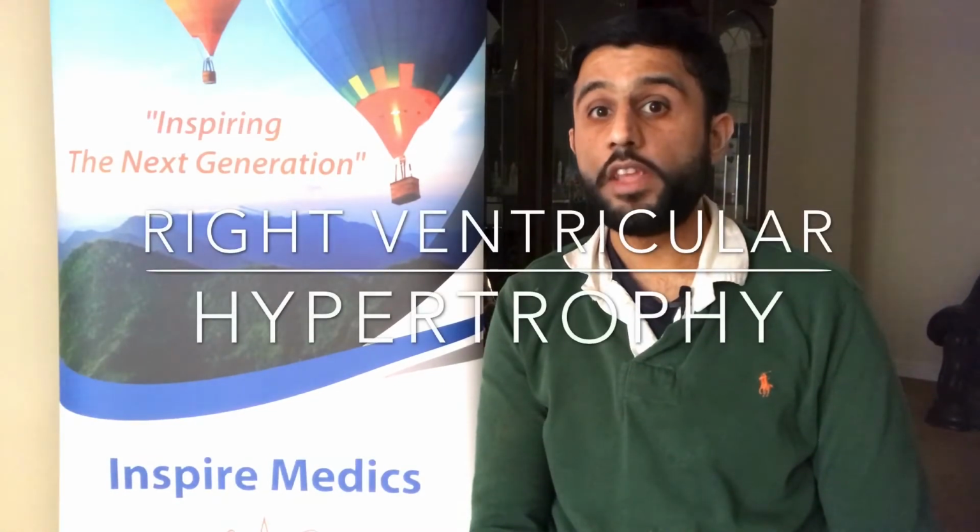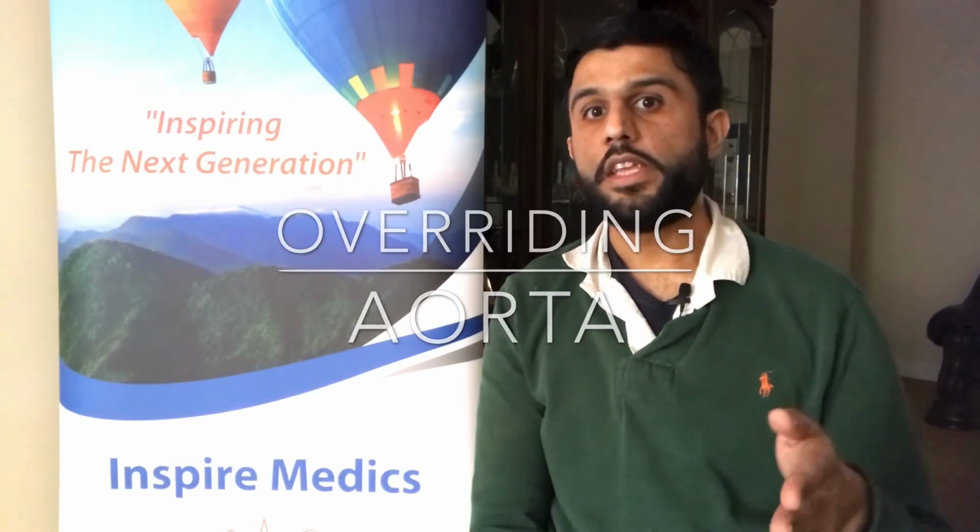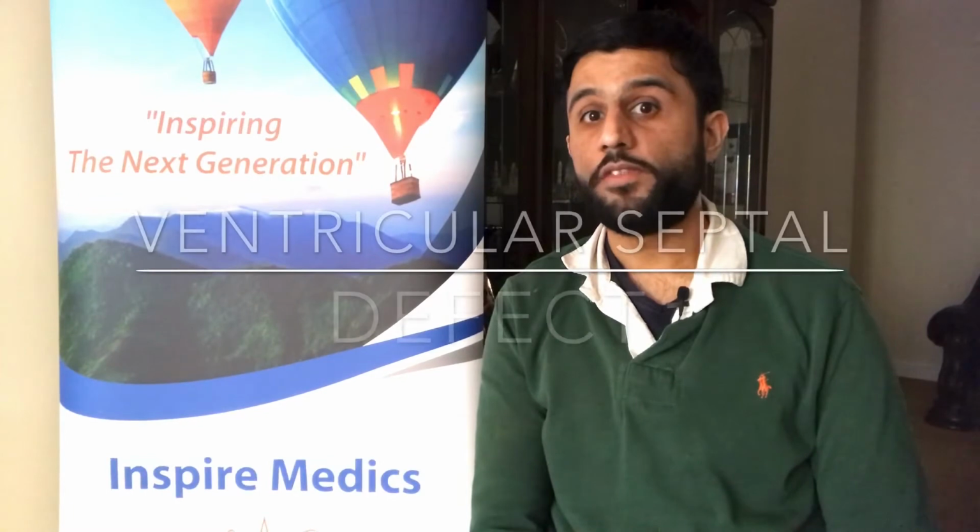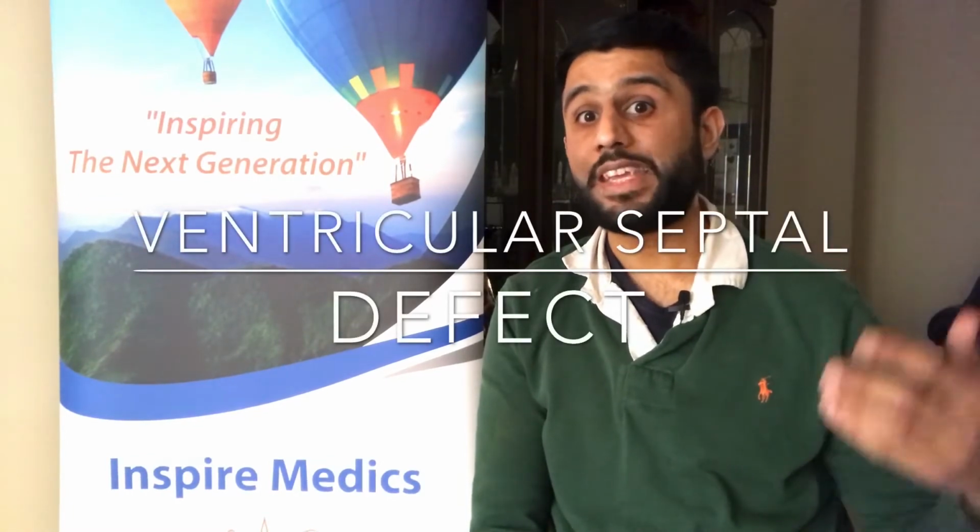The P stands for pulmonary stenosis, the R stands for right ventricular hypertrophy, the O stands for an overriding aorta, and then you've got the VE, which is for the ventricular septal defect, and that gives you the mnemonic PROVE. They are the key features of Tetralogy of Fallot. Explaining them in more detail, it does make sense.